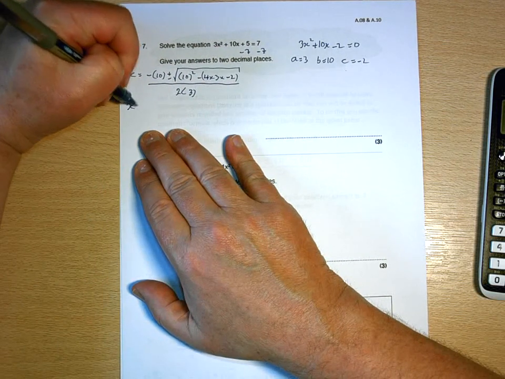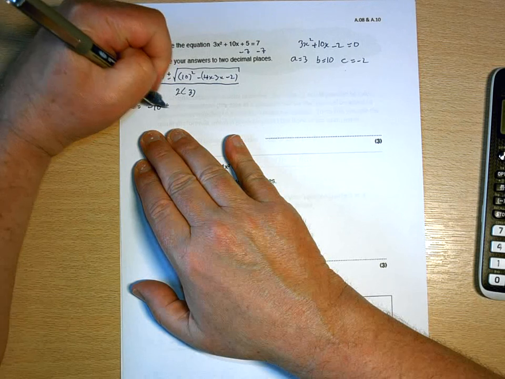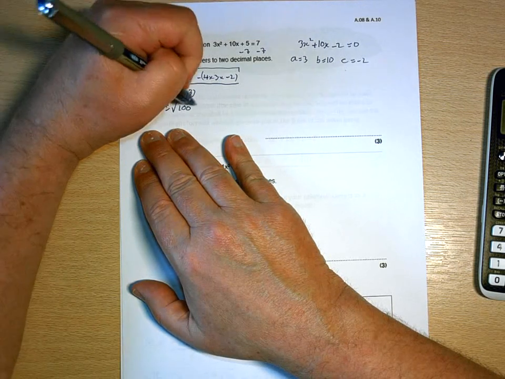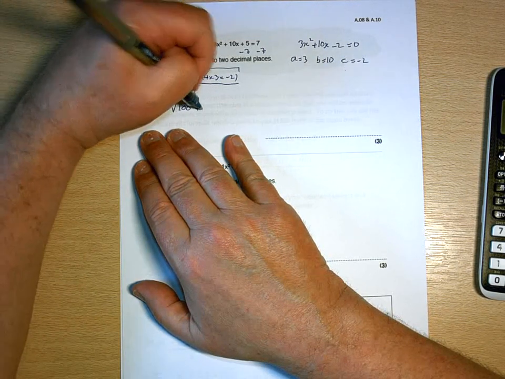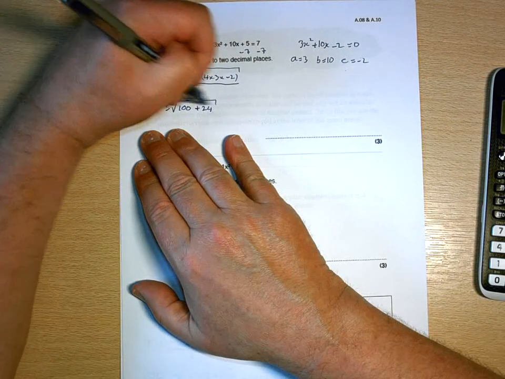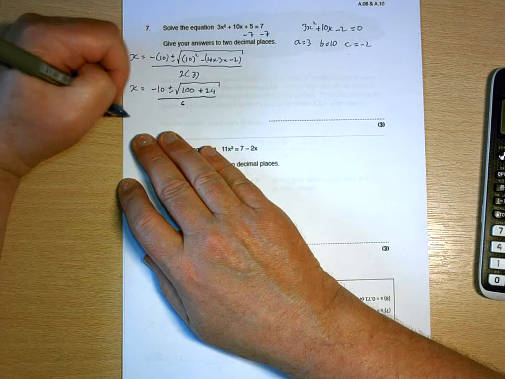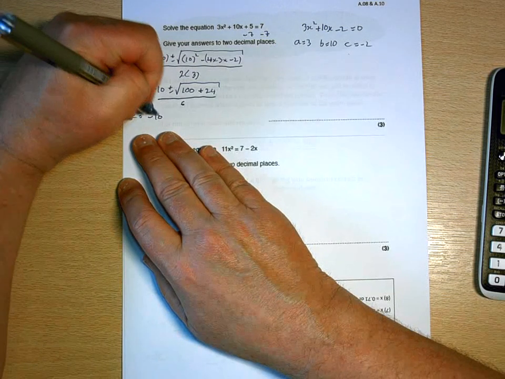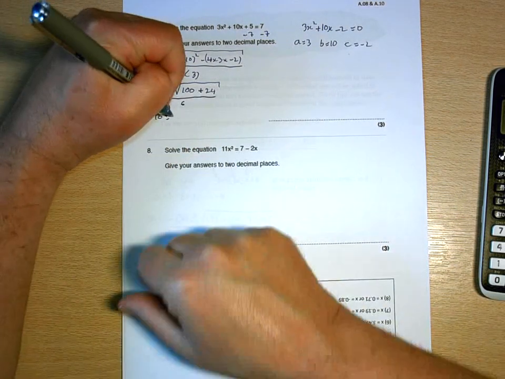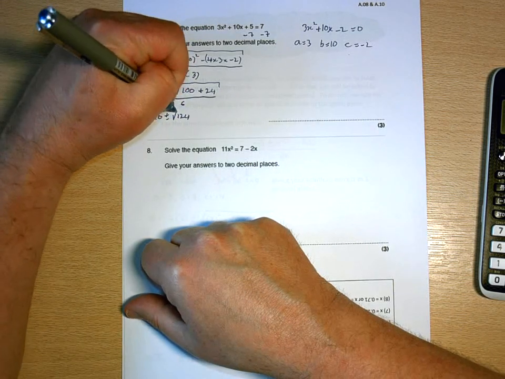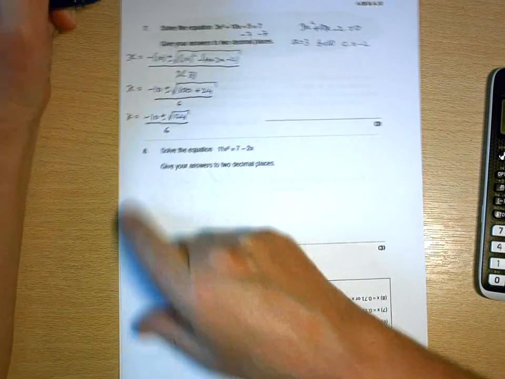Minus 10 plus or minus 100 plus 24 all over 6. Minus 10 plus or minus root 124 all over 6.